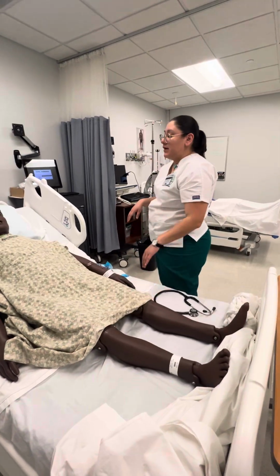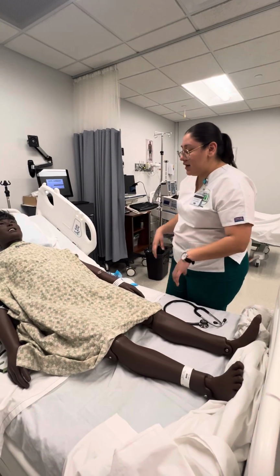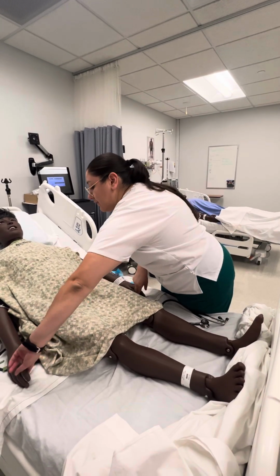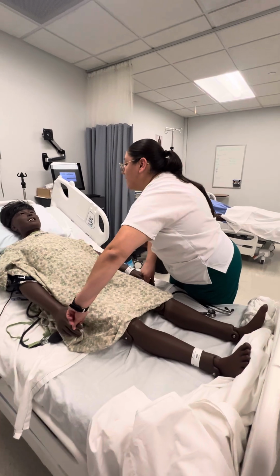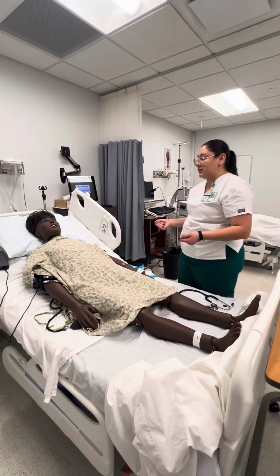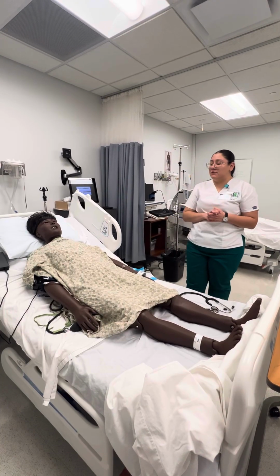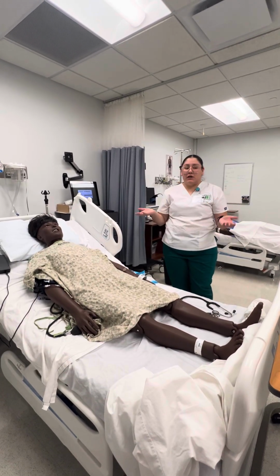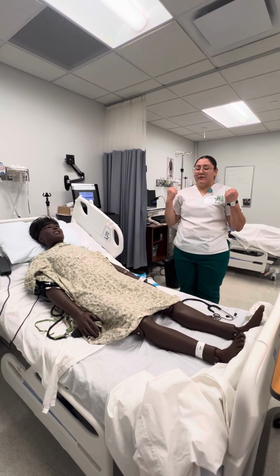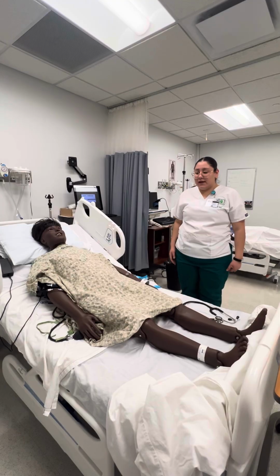Now we are moving to the patient's muscle strength and range of motion. Here I'll ask the patient to squeeze my fingers as hard as they can, pushing and pulling against me for muscle strength. I will assess the patient's range of motion, and the patient will follow my commands of supination, pronation, flexion, extension, abduction, adduction, and circumduction.